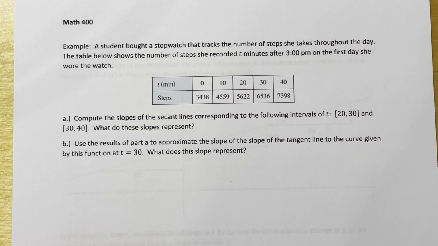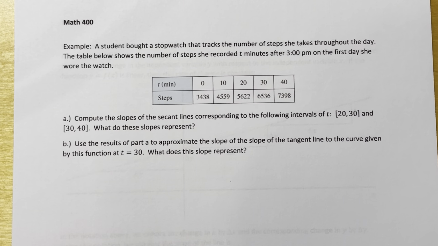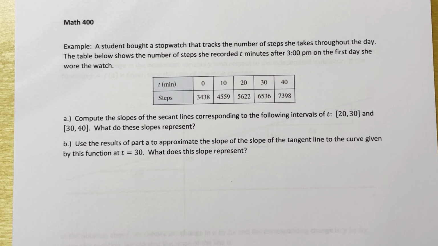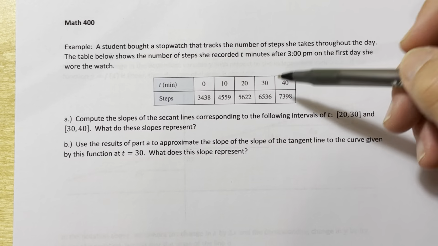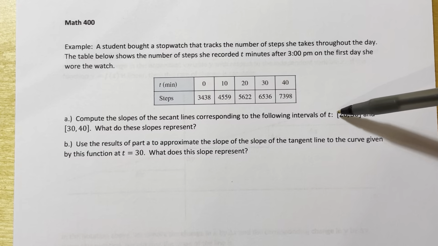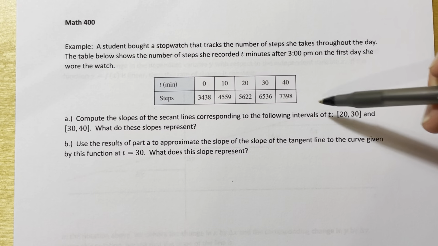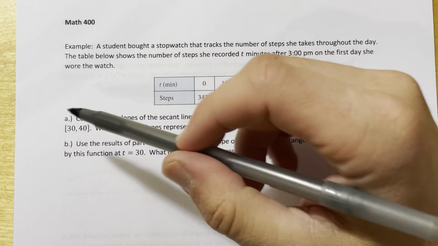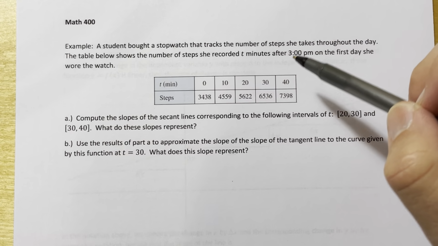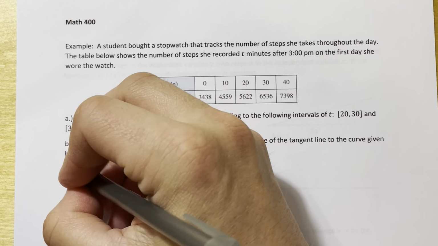All right, so we're going to pick up where we left off in the last video. We're working on this example. Part A, we're computing the slopes of secant lines corresponding to the intervals of t, 20 to 30 and 30 to 40. And then we're going to interpret those results. So let's start with part A.